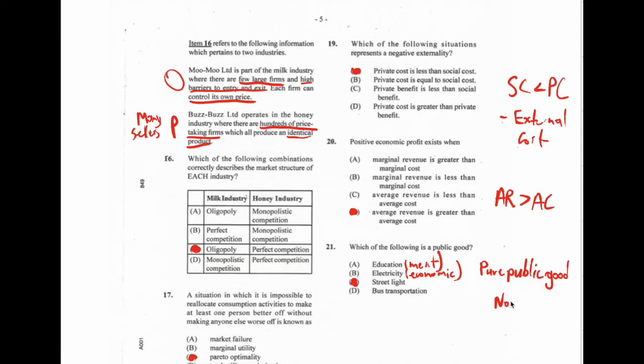And additionally, it's non-rivalrous because the consumption of a street light isn't going to prevent others from using it. So if somebody uses the street light to say fix their car, it's not stopping others from using that same light to possibly walk across the road. So it's non-rivalrous in that regard as well.